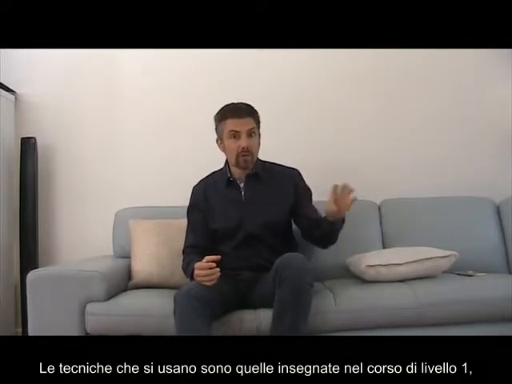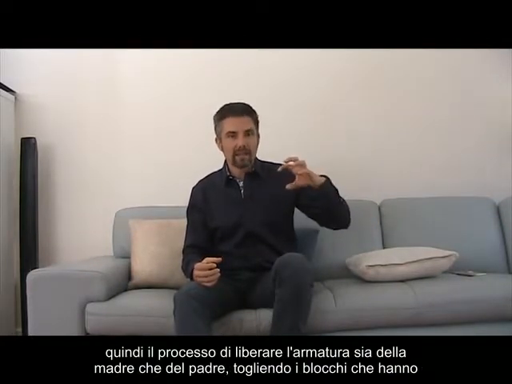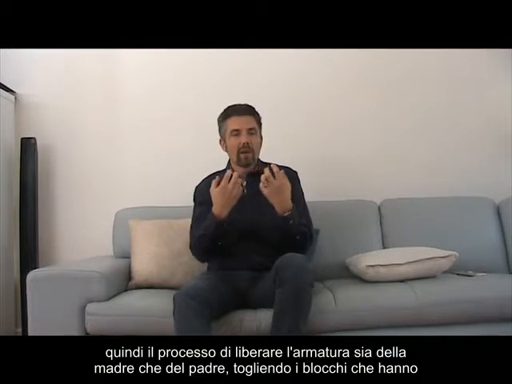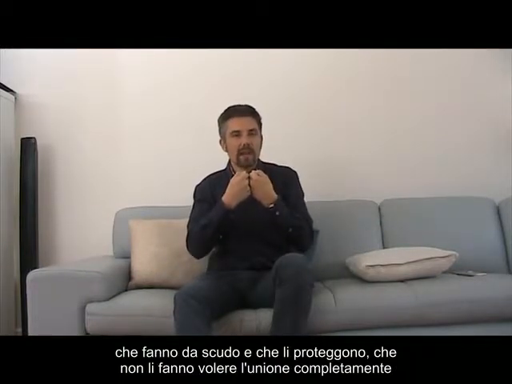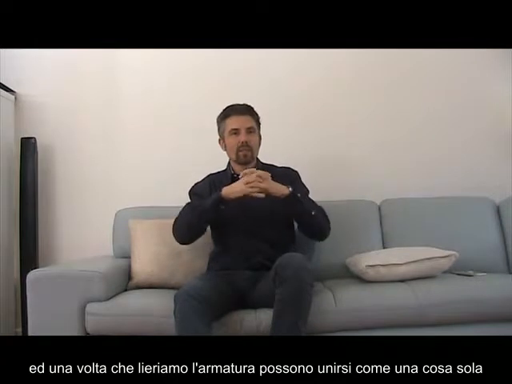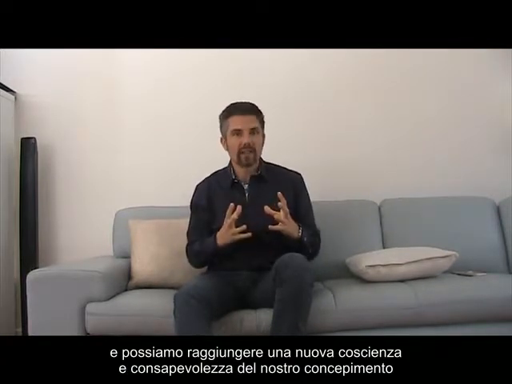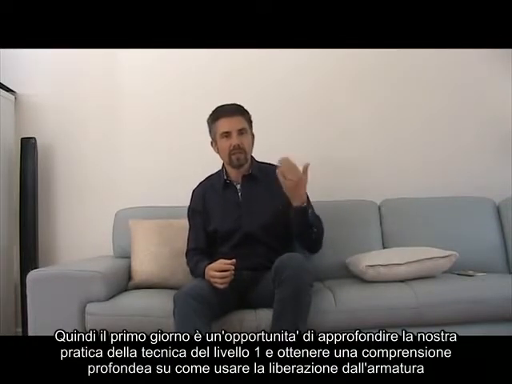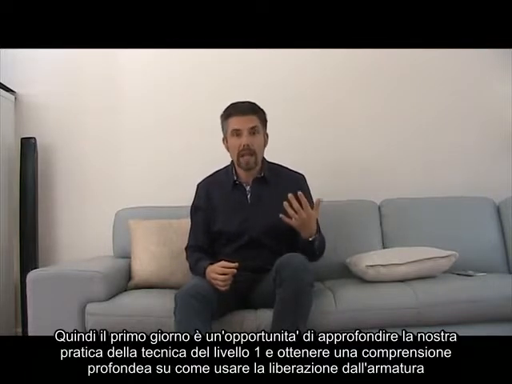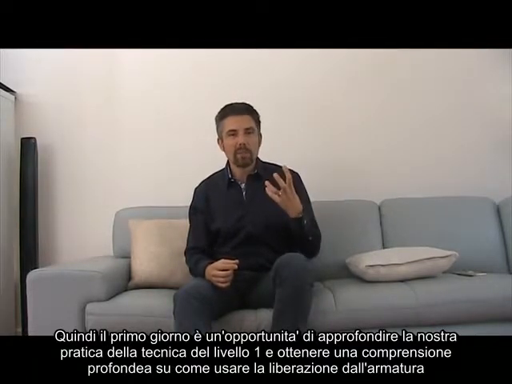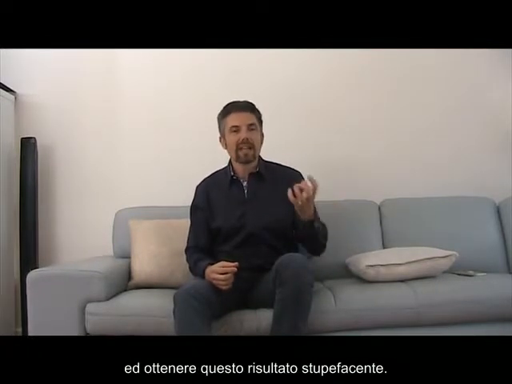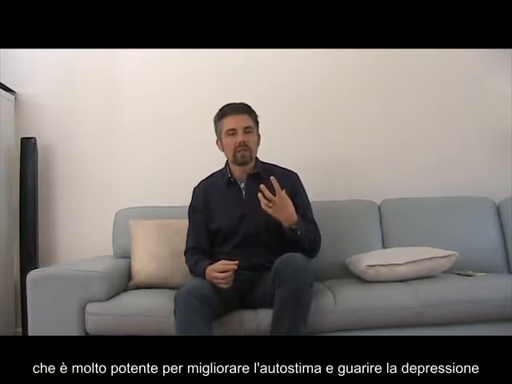The techniques we use are those taught on the Level 1 course. So it's the process of de-armoring mum and de-armoring dad, taking away the blocks that they have where they're shielding and protecting each other, not wanting to come together. And once we've de-armored them, they can come together as one, and we can achieve a new consciousness of our conception. It's incredibly powerful. And that's what we do on the first day of the Level 2 course. So the first day is an opportunity to really deepen our practice of the Level 1 technique, to get a really deep insight into how we can use de-armoring, not just for ourselves, but for our parents and for others, and to get this amazing, amazing result, which is very, very powerful for improving self-worth, healing depression.